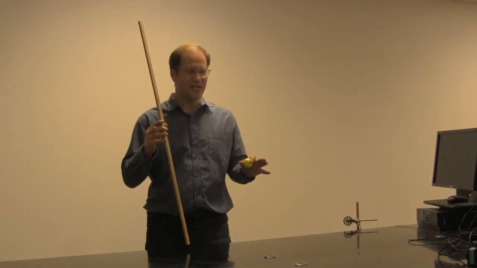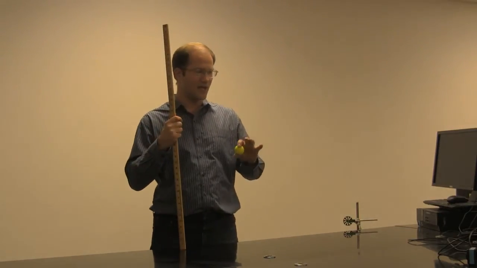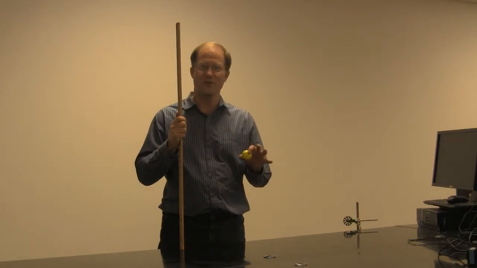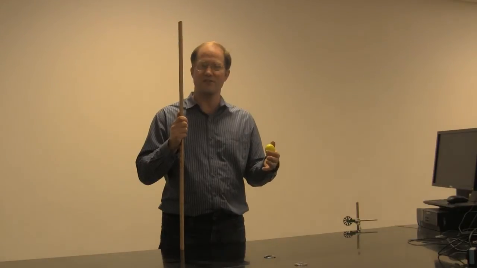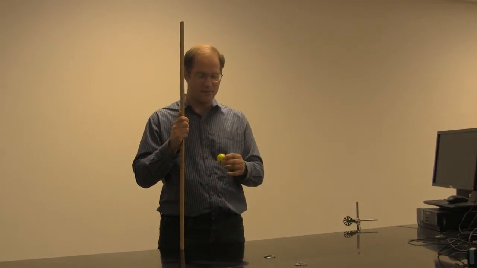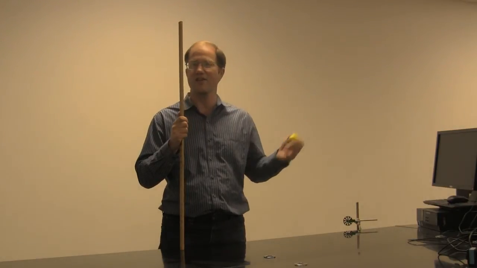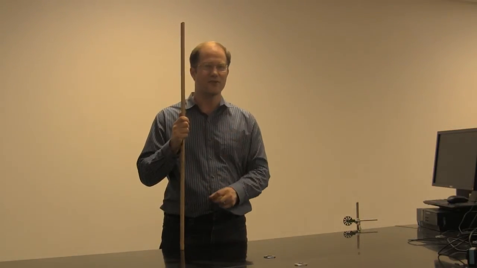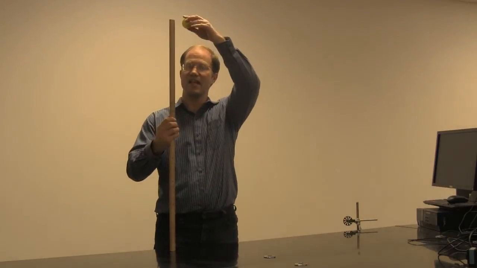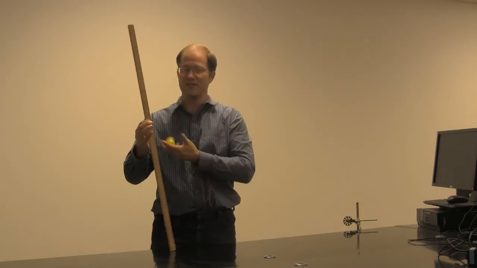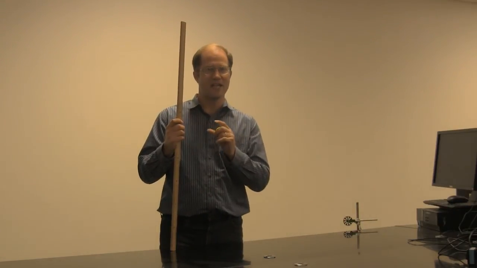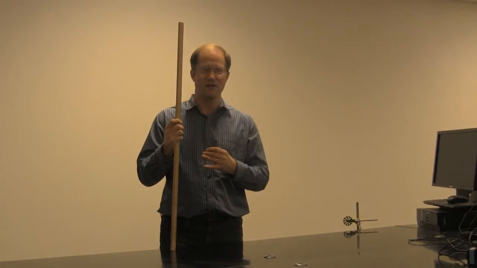Once I've set that up, I'm going to open up Logger Pro, and there's a tutorial for you to do that sort of teaches you how to do a video analysis of frame by frame motion in Logger Pro. Do that tutorial. But when you come back to this, you're going to be dropping a ball in the same plane as the reference meter stick, and in frame by frame you'll be analyzing the drop of the ball.